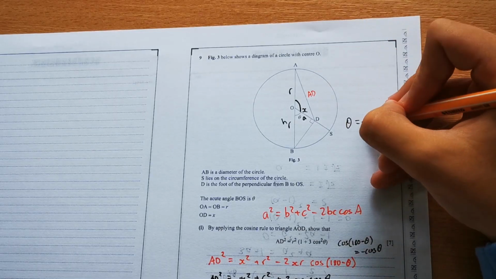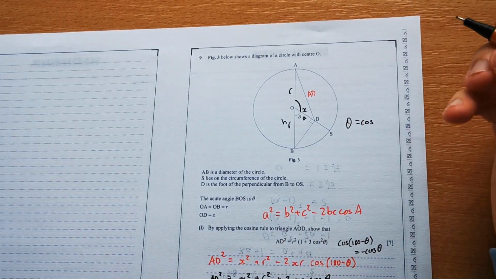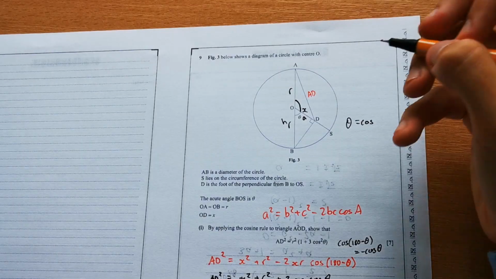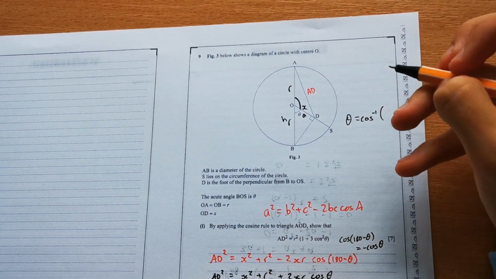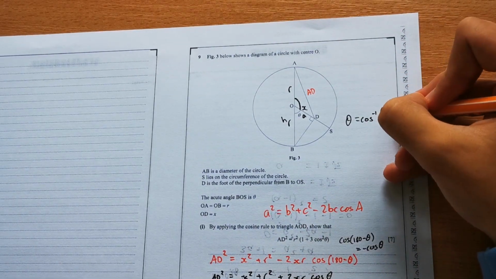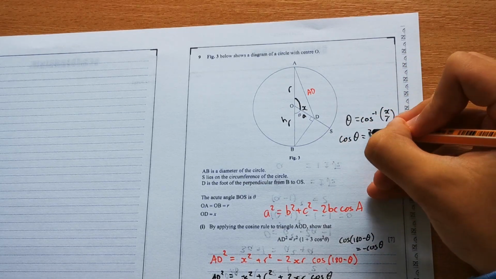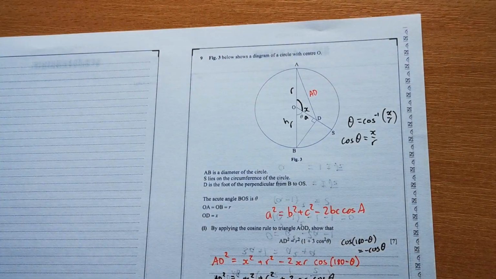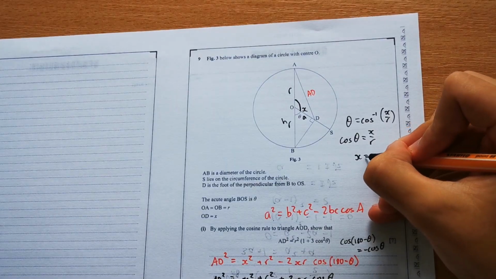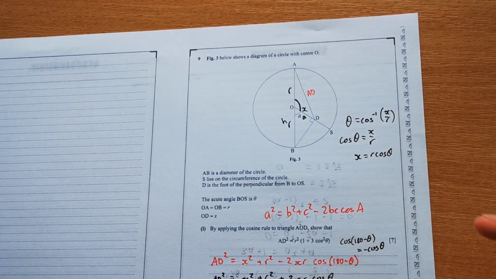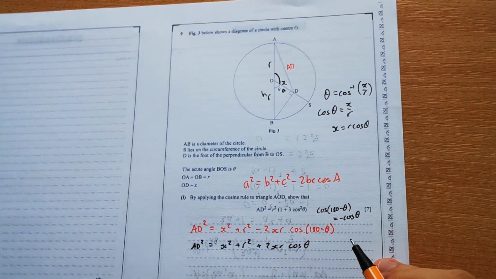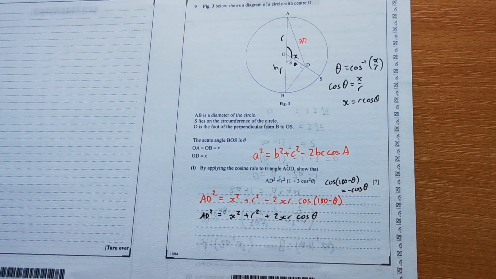So theta equals cosine to the minus 1 of a over h, which is x over r. So cos theta equals x over r. Isn't that quite useful? We know that x equals r cos theta. So anytime we see an x, let's plug in r cos theta.